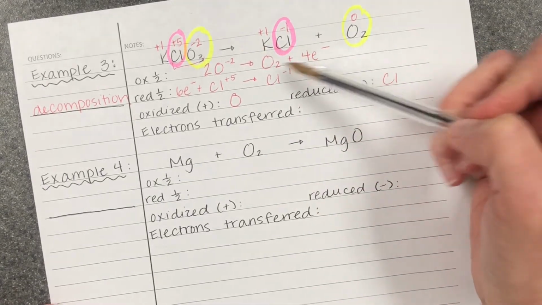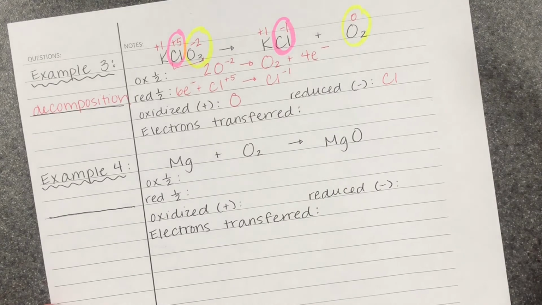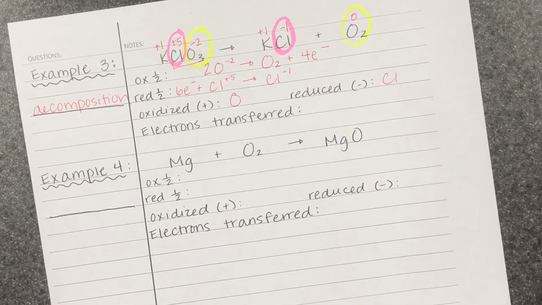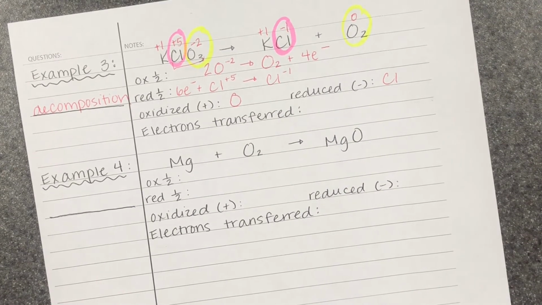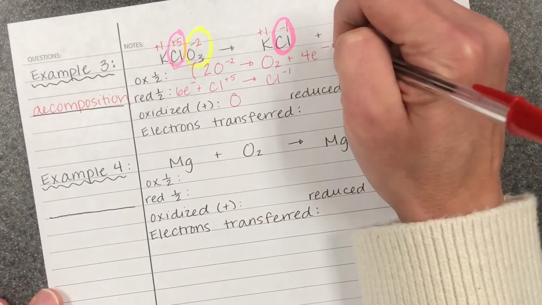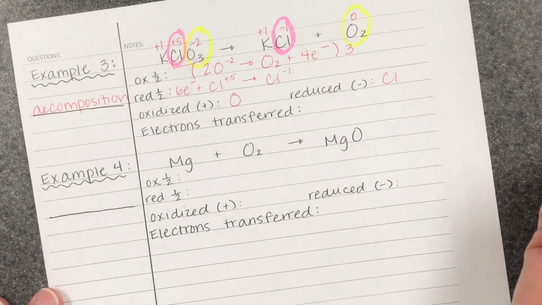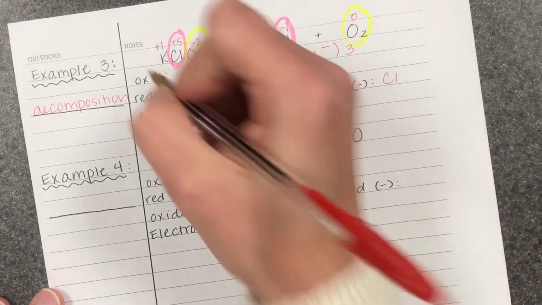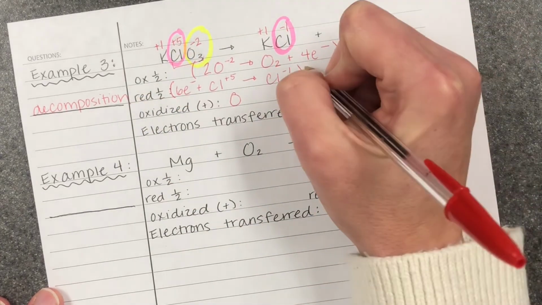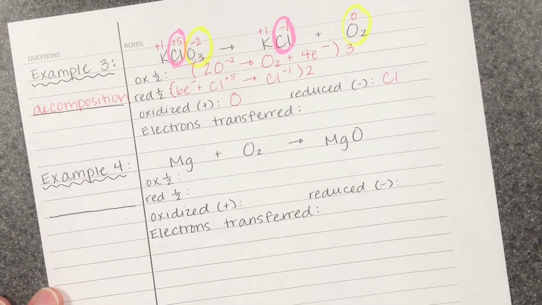Now, here we have an issue because we have 4 electrons being lost and 6 electrons being gained. 4 and 6 are not the same number, and we have to have the same number of electrons being lost and gained. So the lowest common multiple of 4 and 6 is going to be 12. If I take this oxidation half reaction and multiply it by 3, 3 times 4 electrons gives me 12 electrons being lost. If I take my reduction half equation and multiply it by 2, 6 times 2 electrons is 12, and now I have 12 electrons being gained.